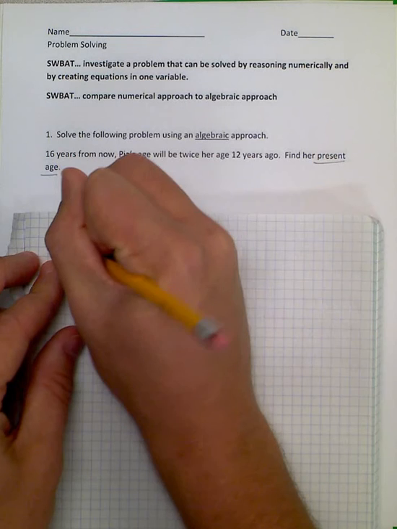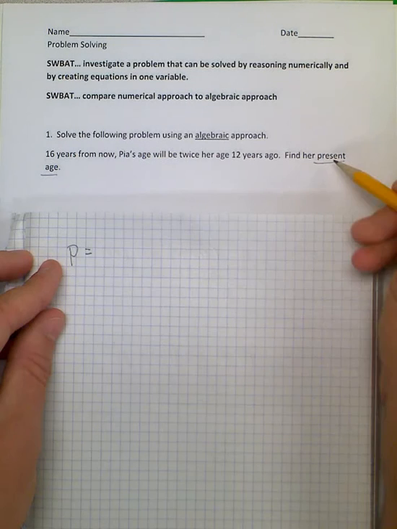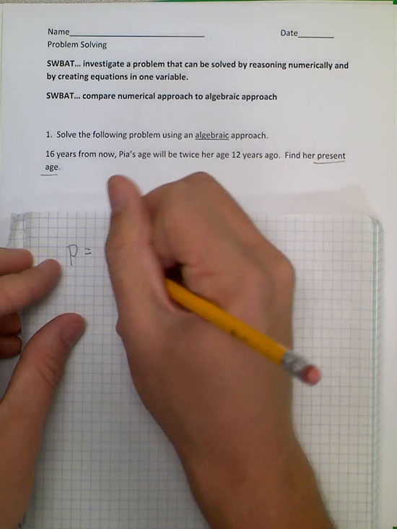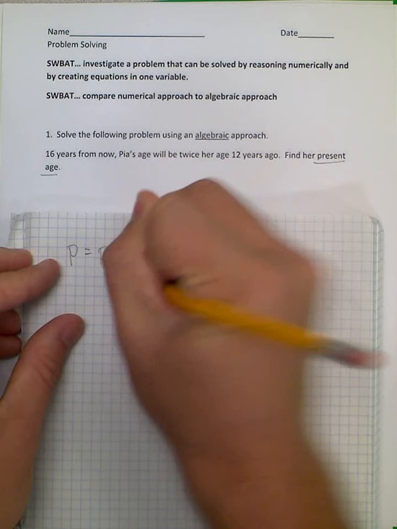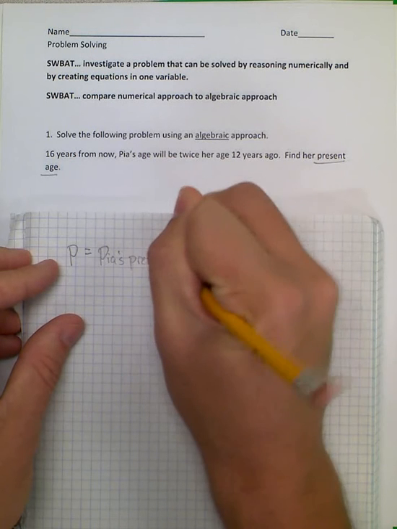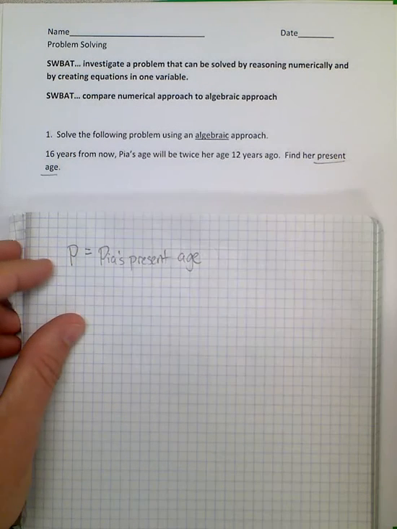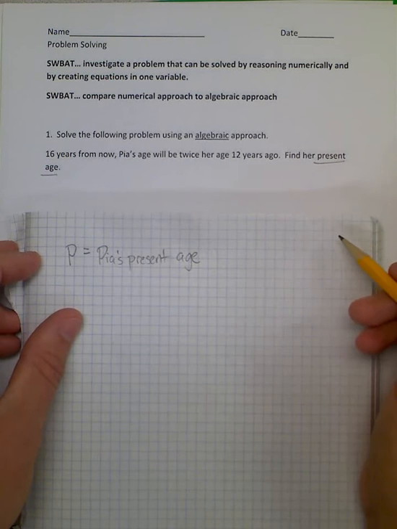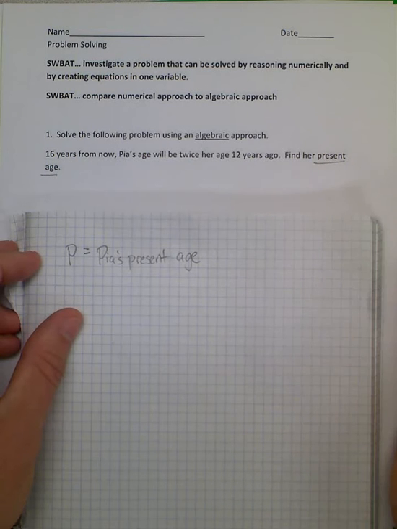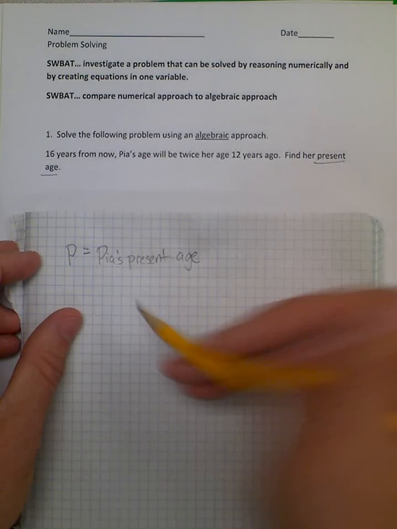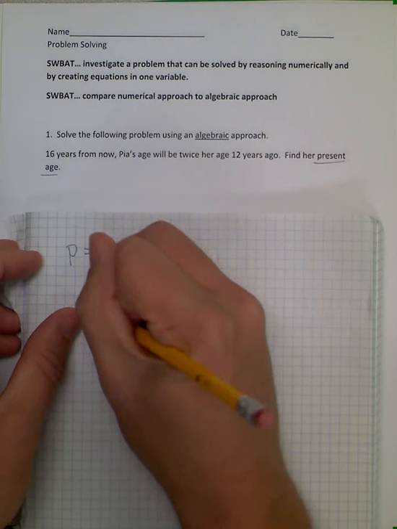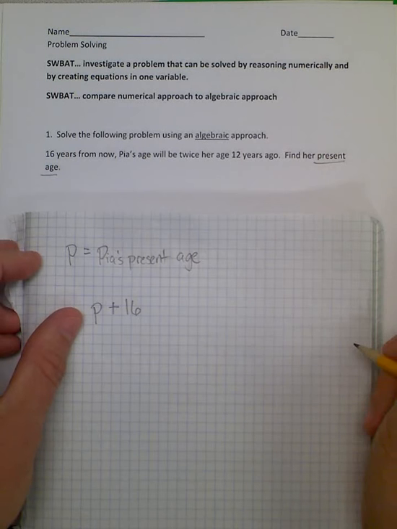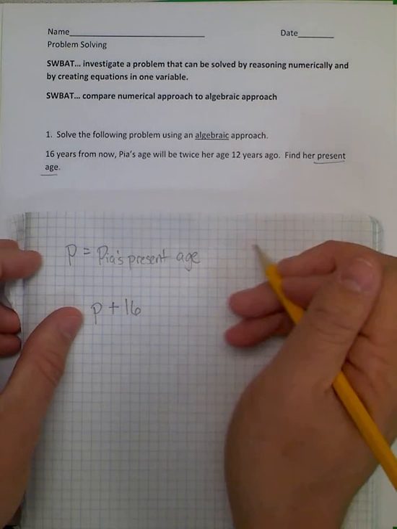So P, I'm going to use the letter P because present age, Pia, it makes sense to use P. P equals Pia's present age. And I know a couple things about Pia's present age. I know that 16 years from now, that's P plus 16, will be Pia's age.